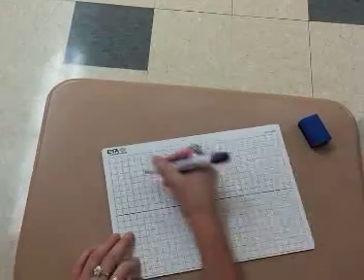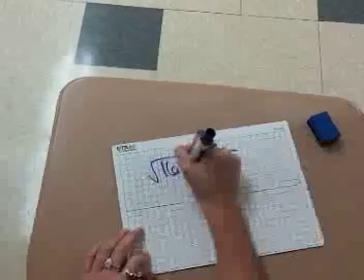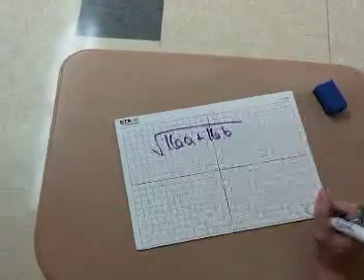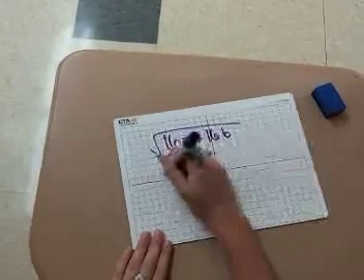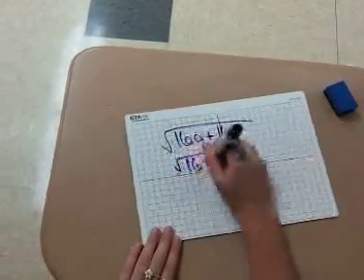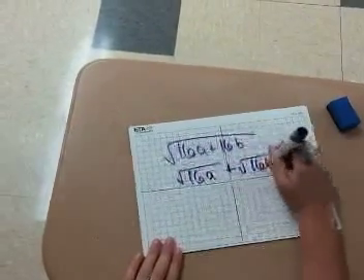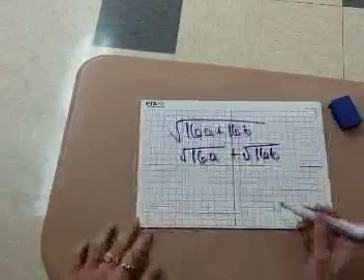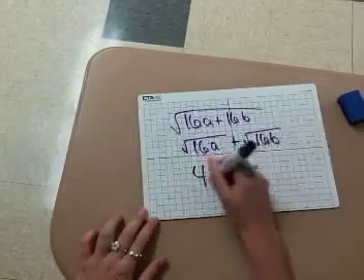What we'll be doing is root 16a plus 16b. So we're going to try to simplify this the best we can. First step, you're going to break it down into root 16a plus root 16b separately, so it just makes it more organized. 16 is a perfect square, so a 4 factors out of it perfectly.